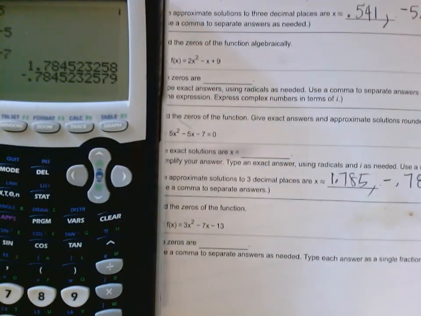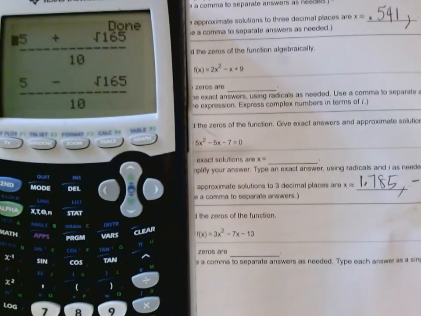Now for your exact solutions, just hit the enter button again to get 5 plus and minus the square root of 165 over 10.